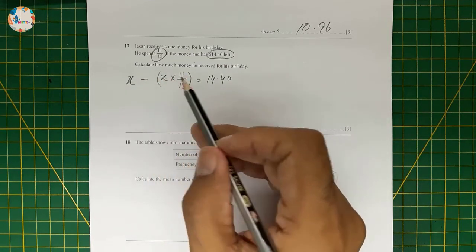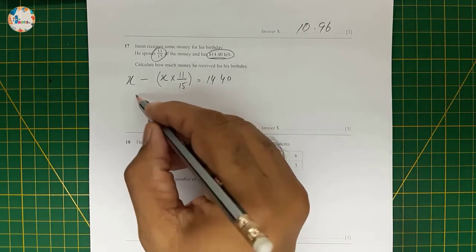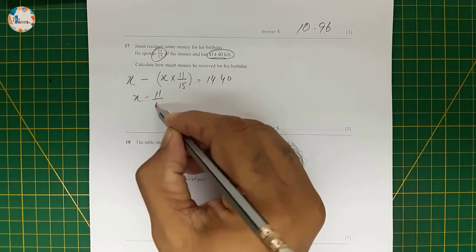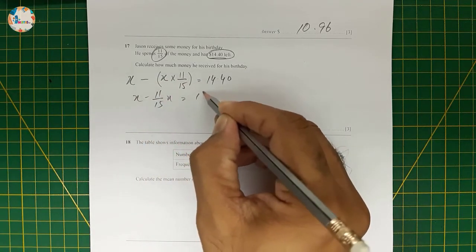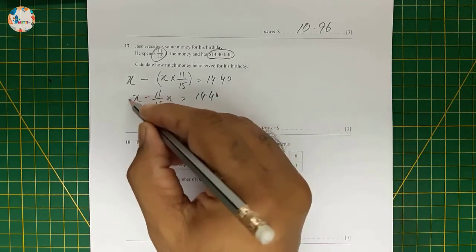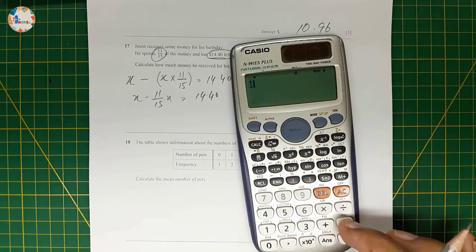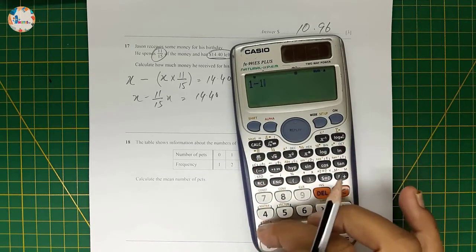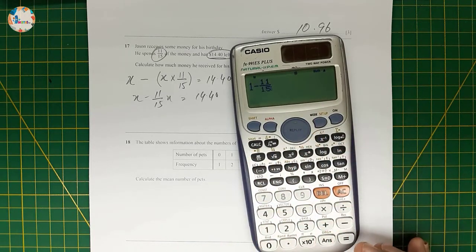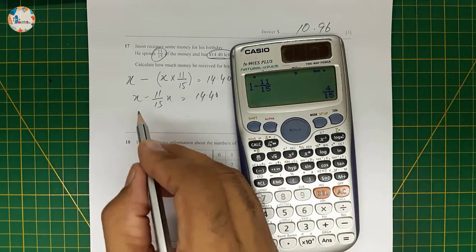So x minus 11 by 15 x is equal to 14.40, and we can simplify this with the help of a calculator. 1 minus 11 over 15 gives us 4 over 15.